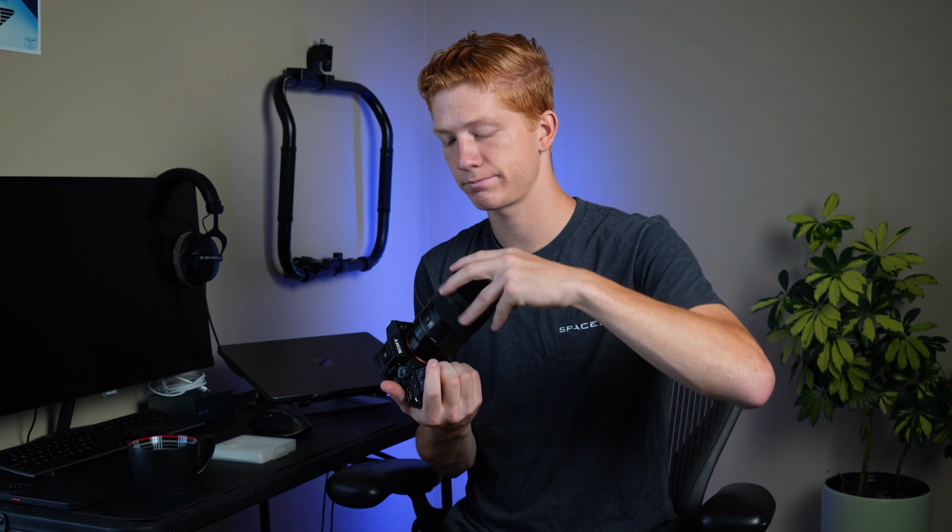Now, why do I want a variable versus just a standard screw-on one-stop ND filter? Well, just to explain, this is going between 8 stops and you only have 1 on here, versus having 8 ND filters screwing them on and off to get what this does.